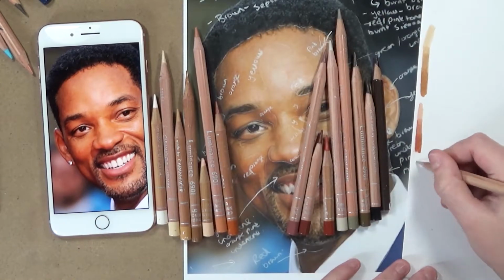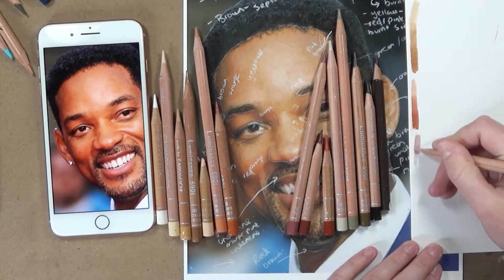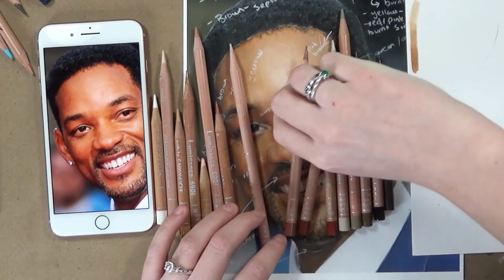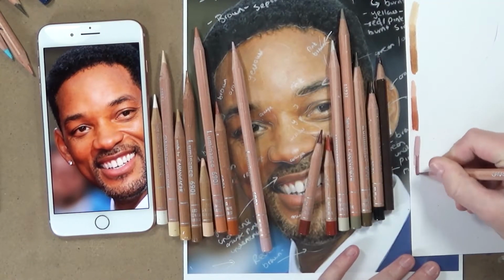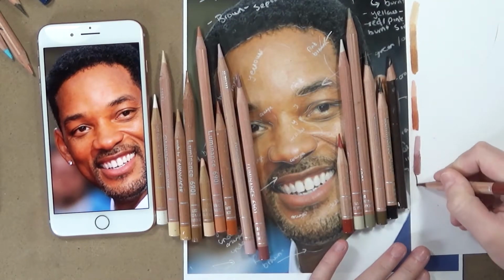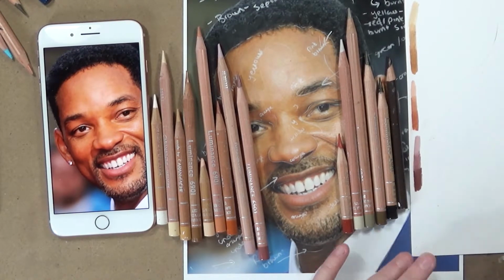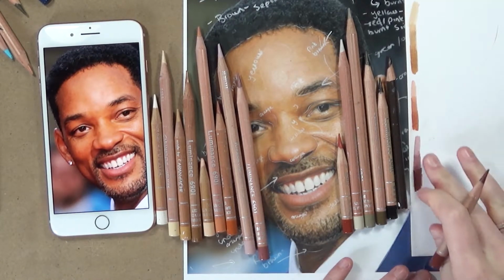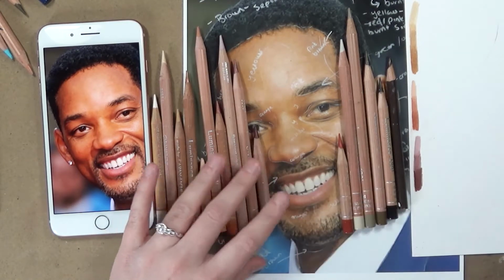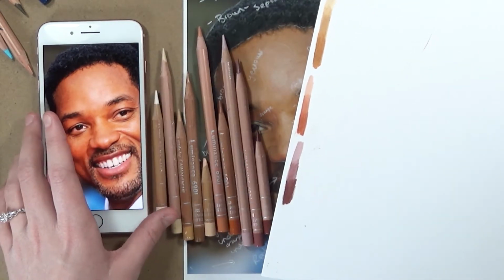So next is the burnt siennas. So we've got the lightest burnt sienna, the mid burnt sienna. These are more those pinky reddy tones, and the burnt sienna here. So I like to create the colour chart from the lightest to the darkest in that range. So you can see these are much more pink purpley tones.